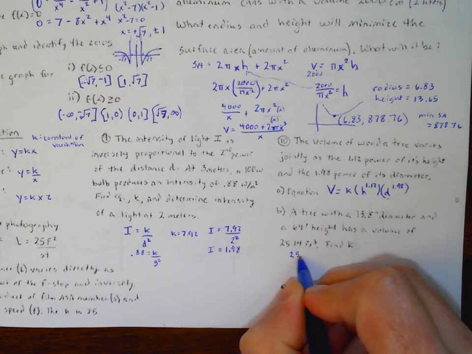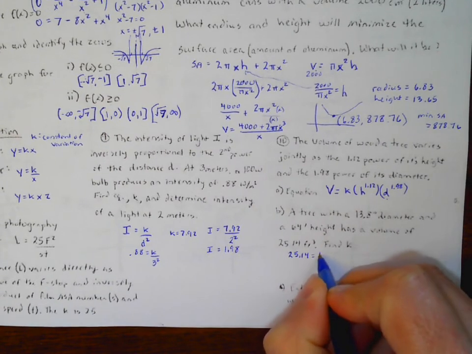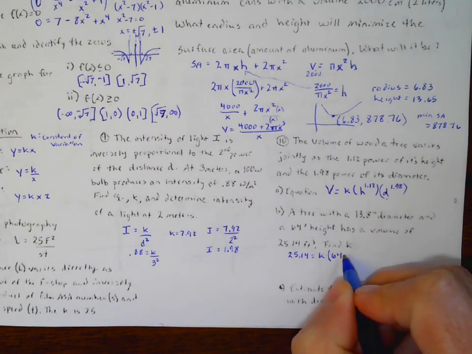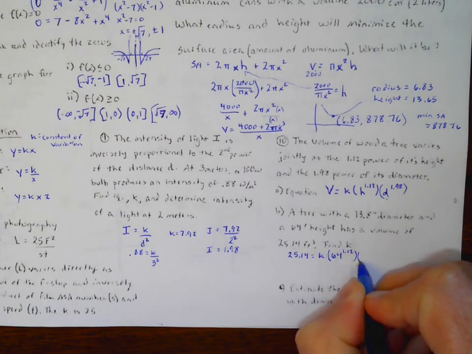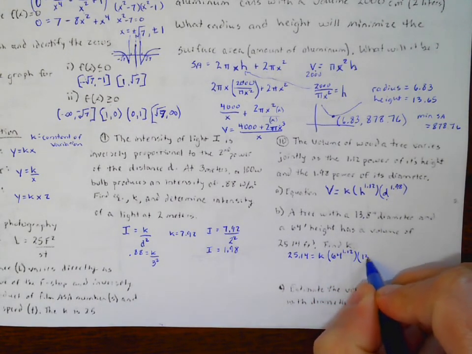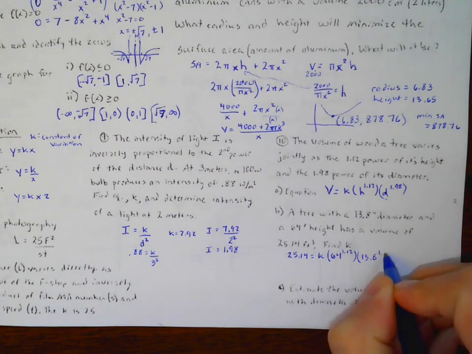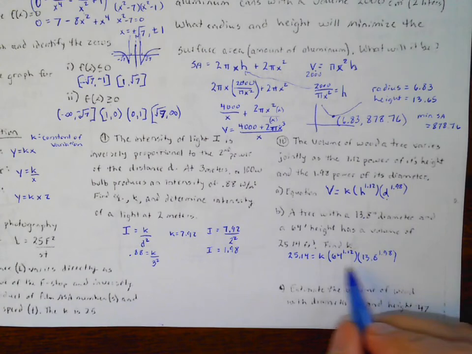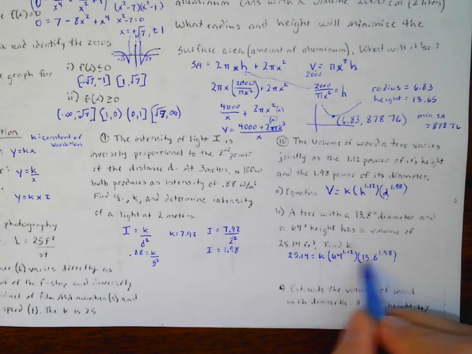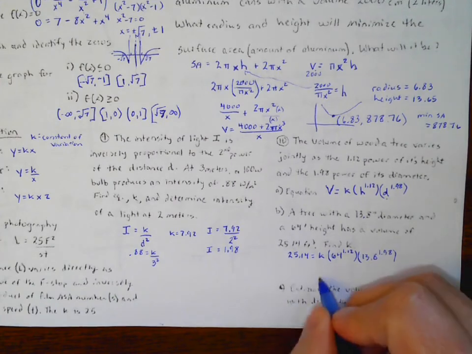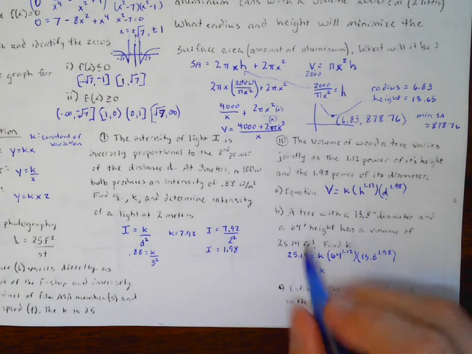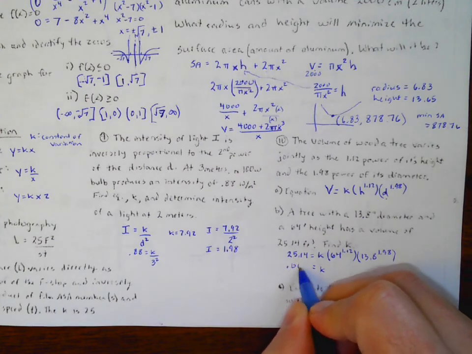So 25.14 is equal to my k, and height was 64 to the 1.12, and 13.8 to the 1.98. Okay, so now I got to work this out. Basically, you can take these and use Desmos and multiply those together, and then divide it over, and you get a k that is equal to about 0.00132.